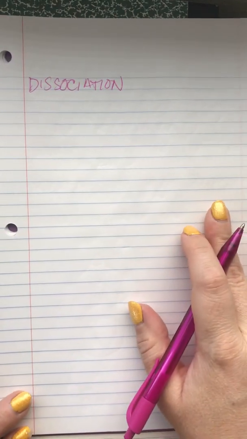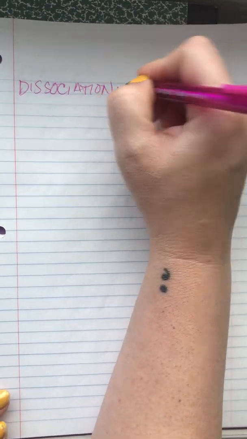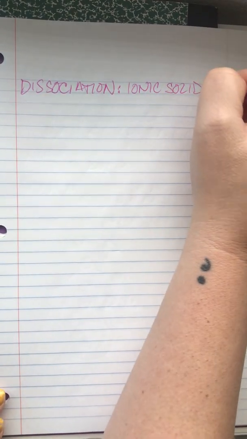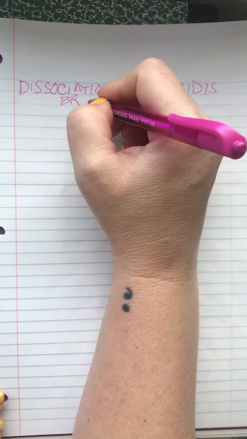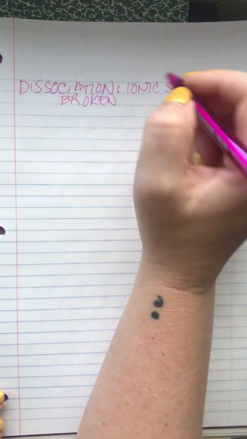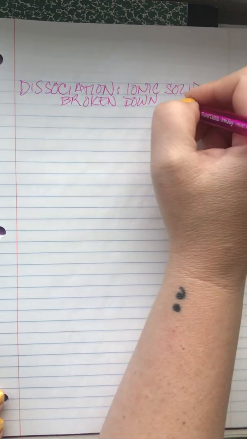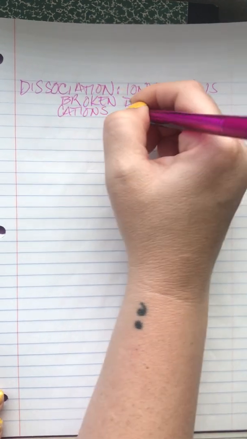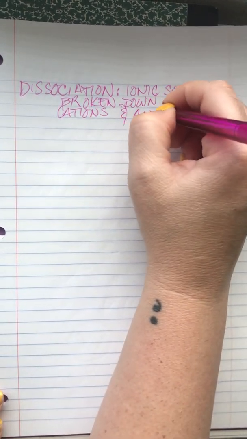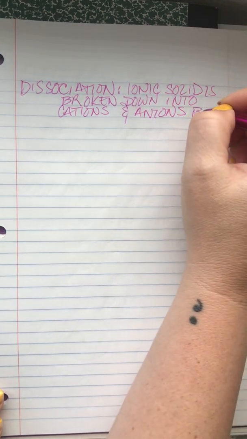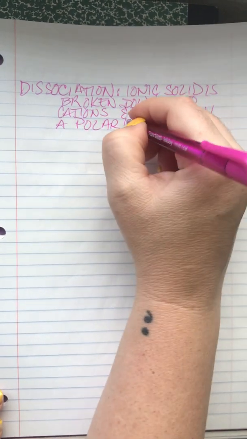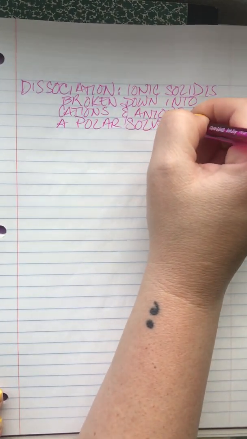Dissociation is when an ionic solid is broken down into cations and anions by a polar solvent. Whew, that was a lot of big words.